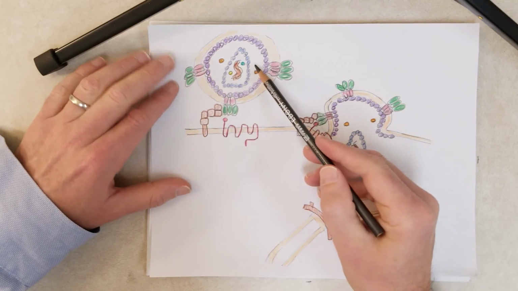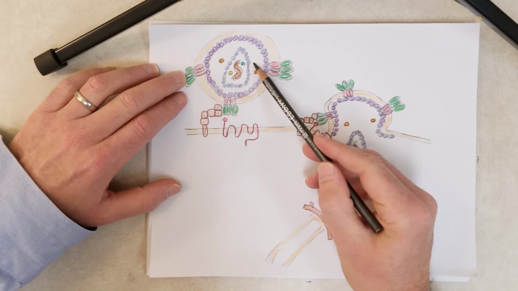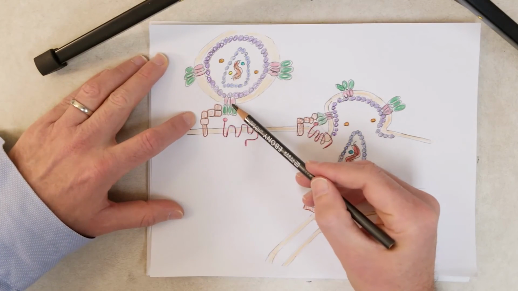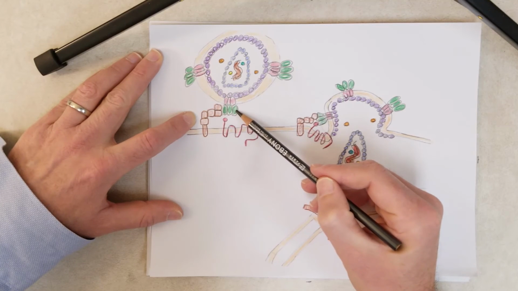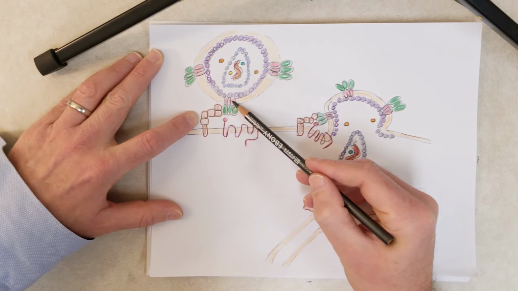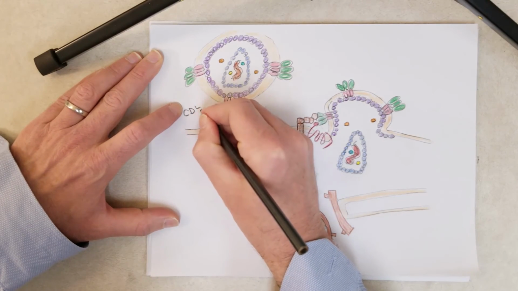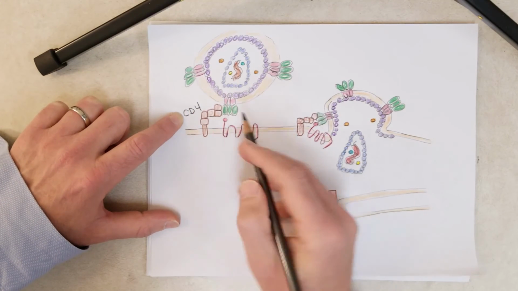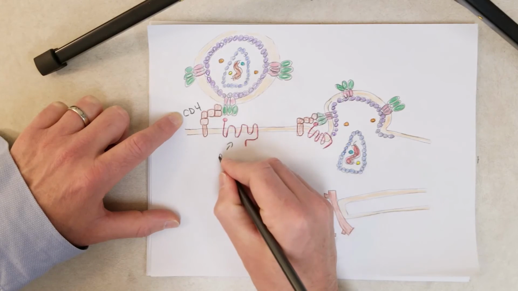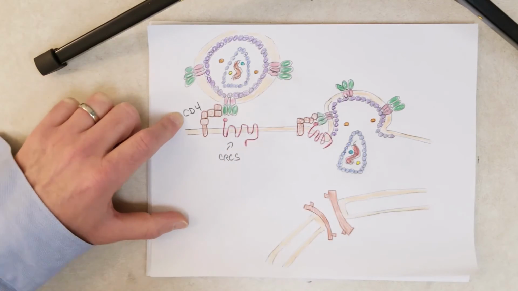Okay, so we have the HIV-1 virion, the infectious particle. The envelope proteins, GP120 and GP41, interact with receptors on T cells, the CD4 receptor, and I believe this one is called CCR5.